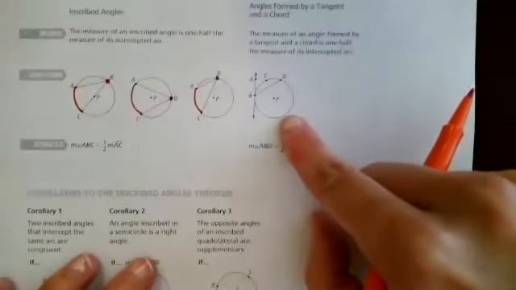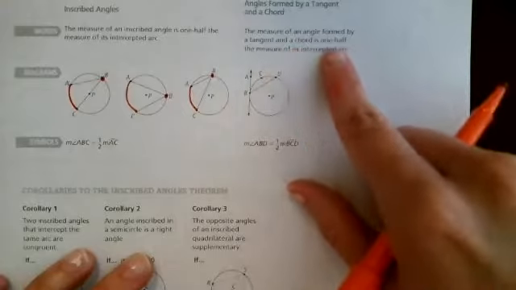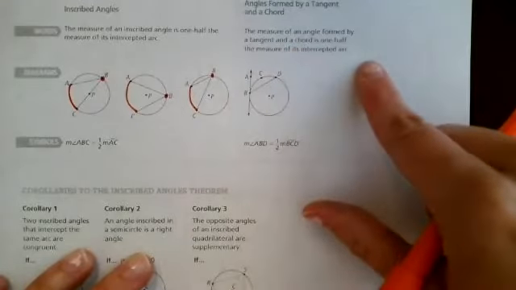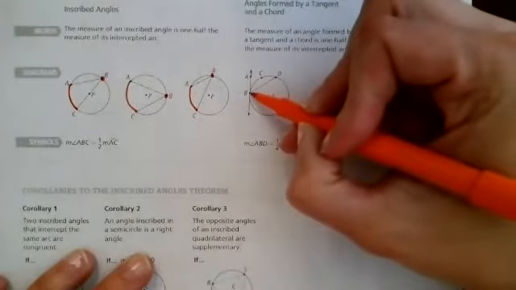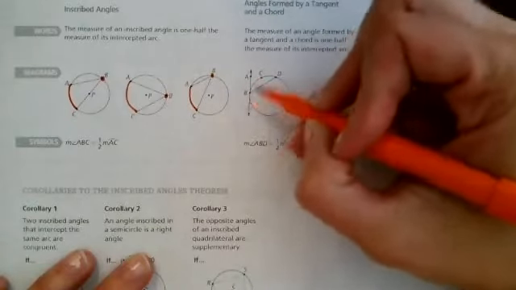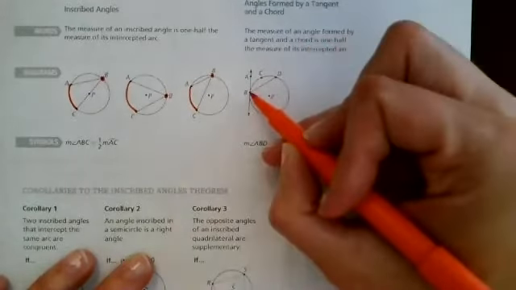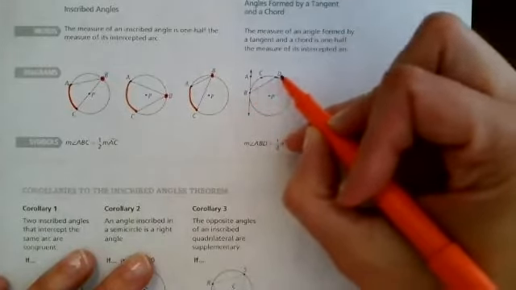This other important information says the measure of an angle formed by a tangent and a chord is 1/2 the measure of its intercepted arc. So if you remember, tangent means a line that only touches the circle at one point and it's outside of the circle. So this AB is our tangent. Okay, a chord goes through the circle and ends on the circle.